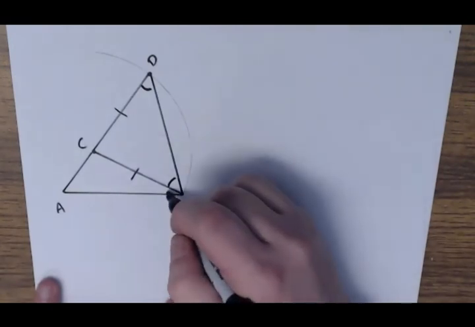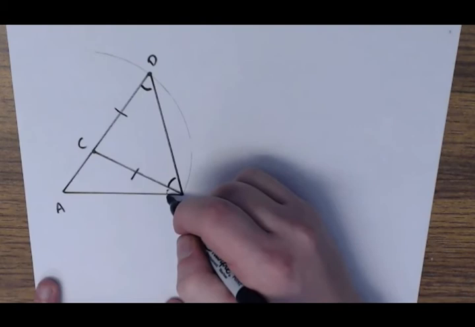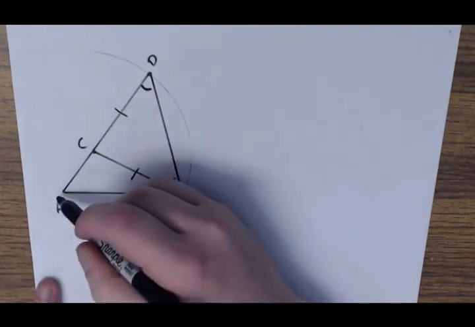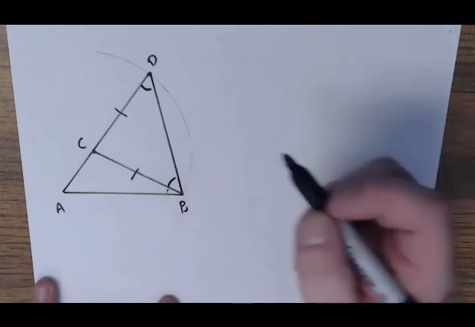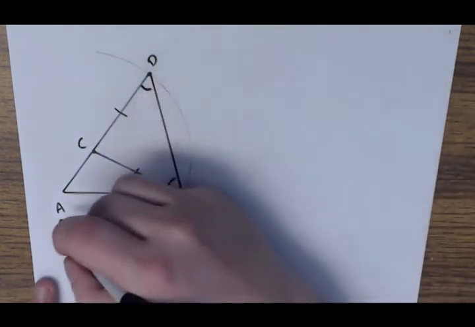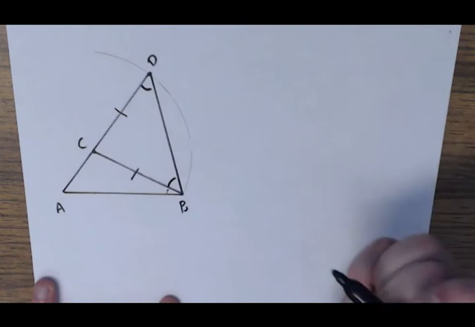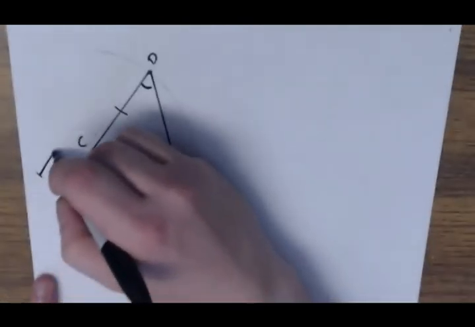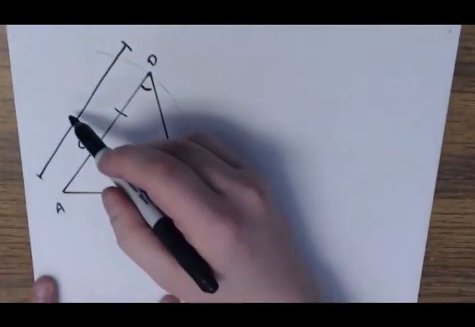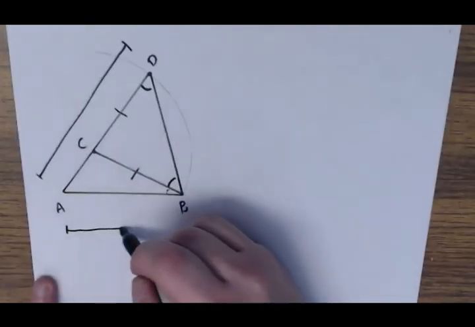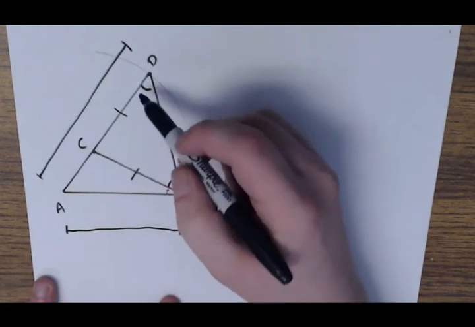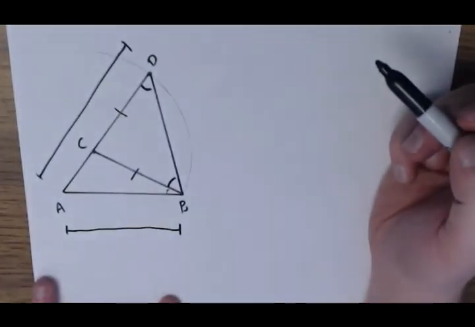Okay? But then we notice that this angle is a little bigger. Since the angle ABD is larger than the angle ADB, then we know that this side, because it's opposite a larger angle, must be larger than this side, which is opposite the smaller angle.